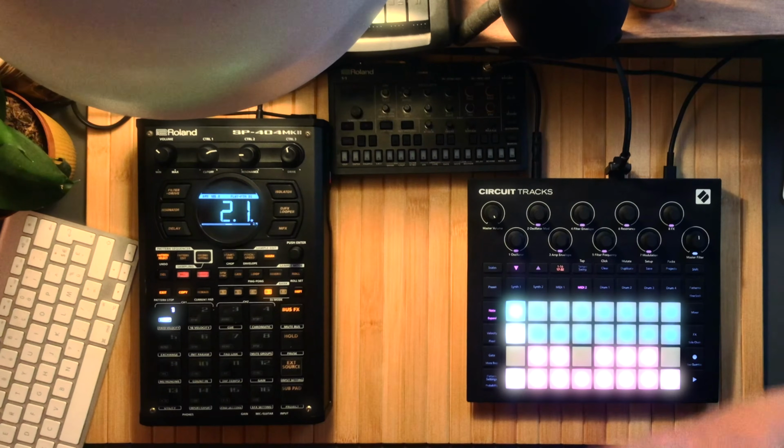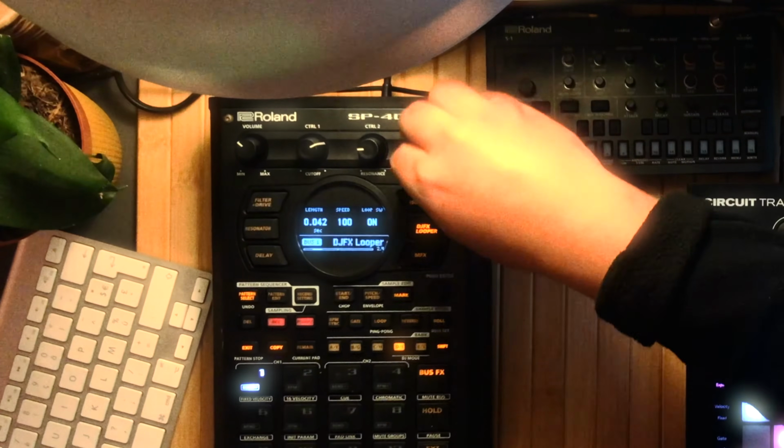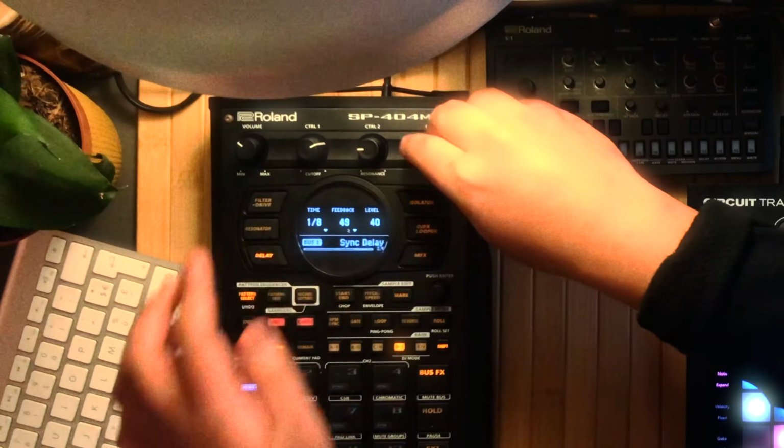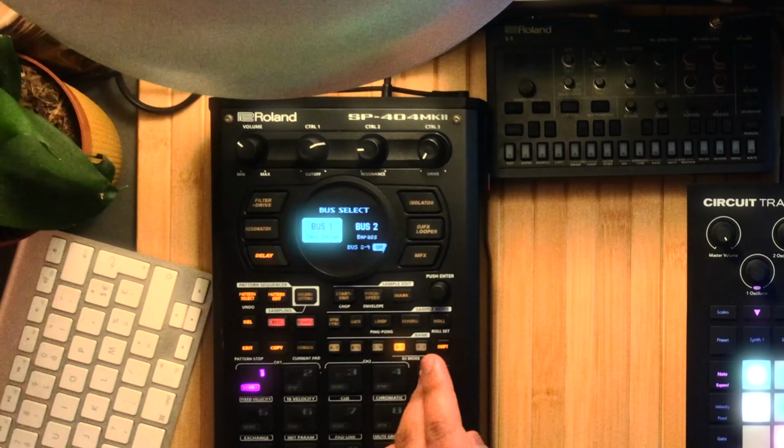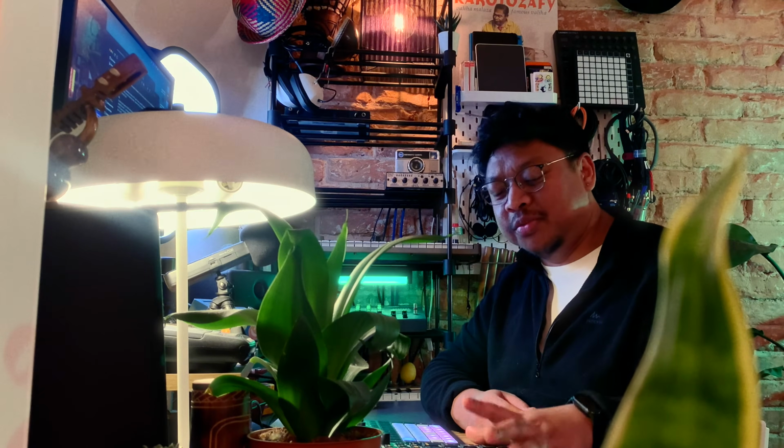Effects, I think in this, there is no real comparison. I think the SP404 is far ahead when it comes to effects. So for instance, with the SP404, we have 2 buses, well, 4 buses, but 2 buses that are easily accessible, and these buses can be assigned to any pads. So I think FX goes very far on the SP404.